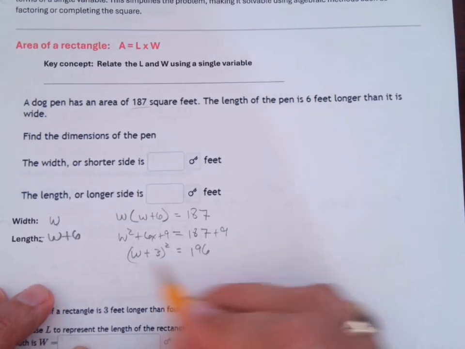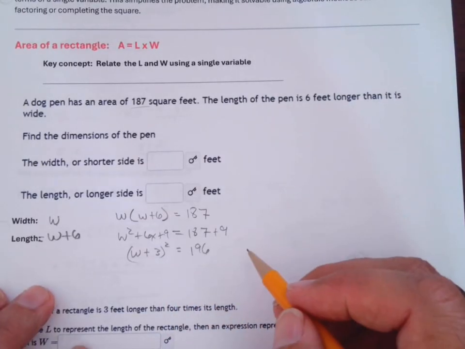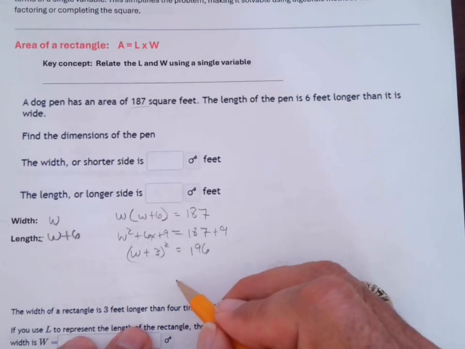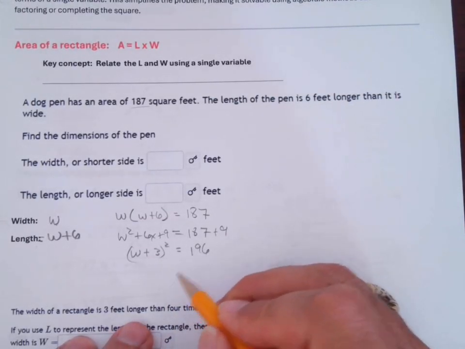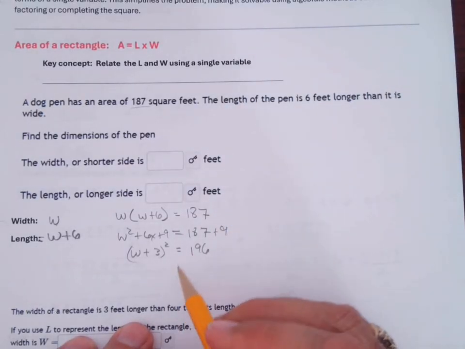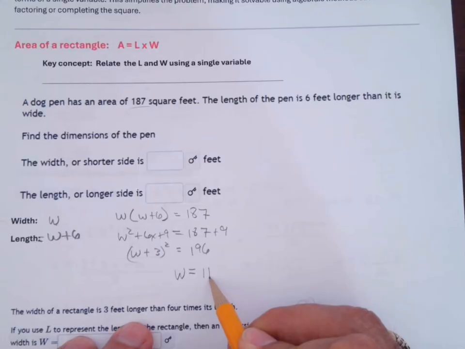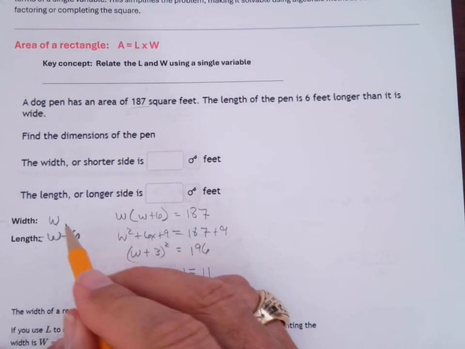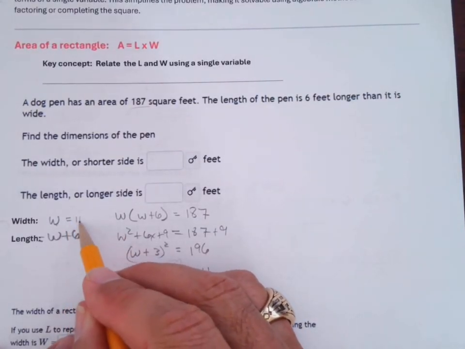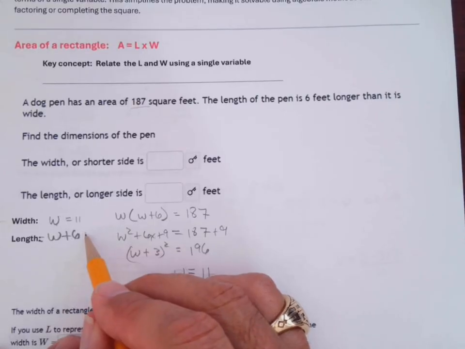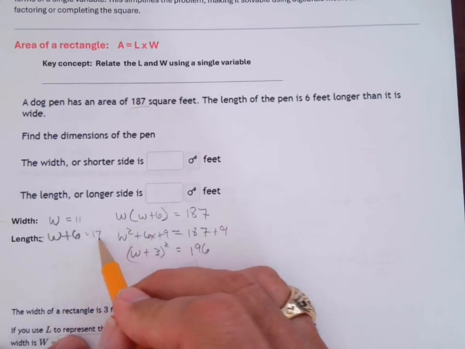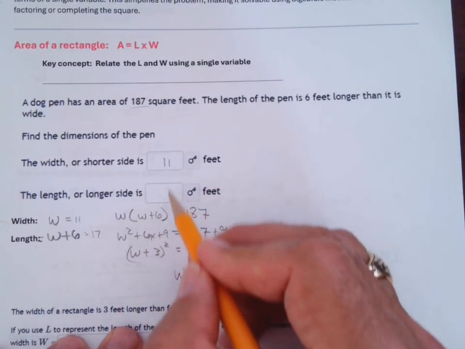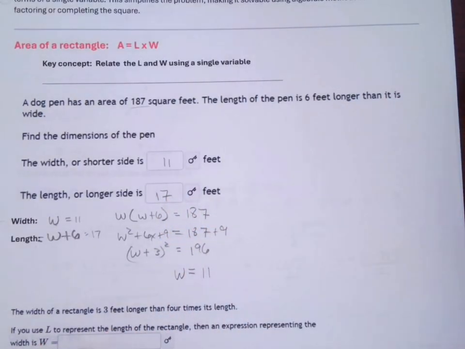And then take the square roots of both sides and so forth. Again, in the interest of time, I'm not going to go through it. Now, you are going to reject the negative answer because this involves length, which cannot be negative. So the width that comes out of this is going to be 11. And so thus, if your width is 11 and 11 plus 6, then your length is going to be 17. So the width is 11, length is 17.